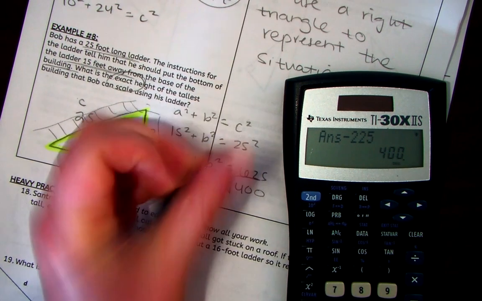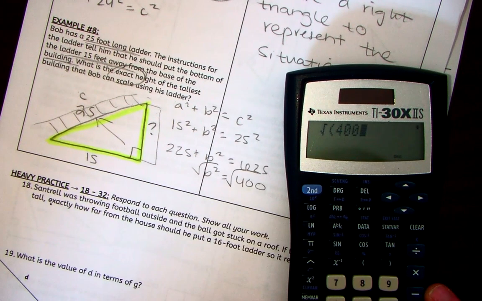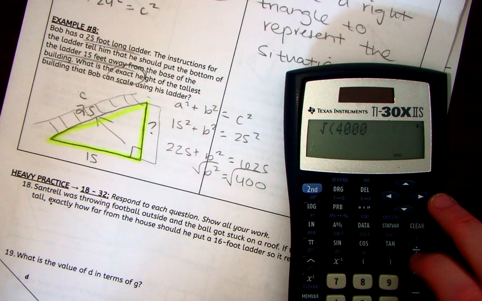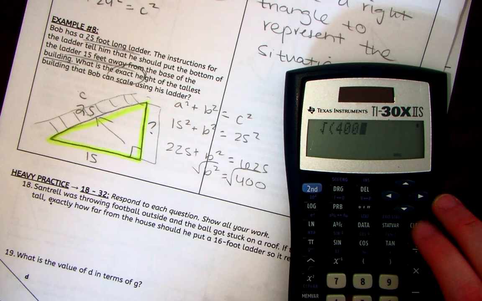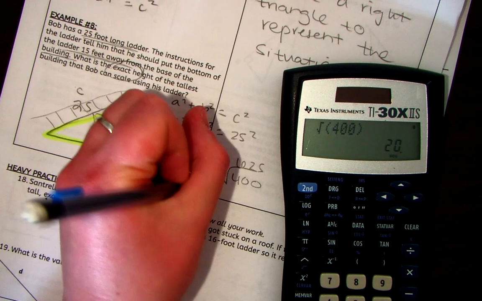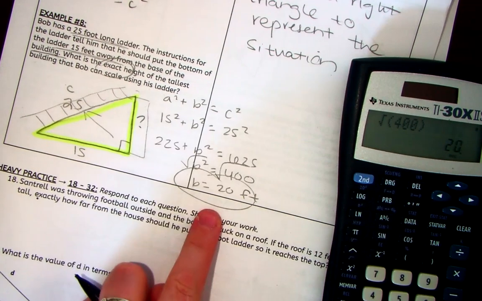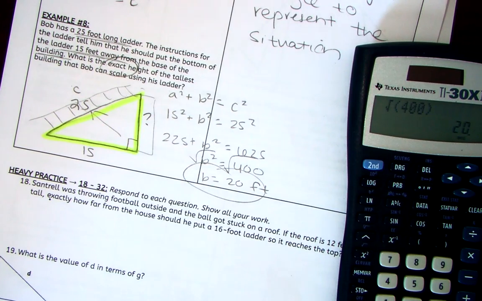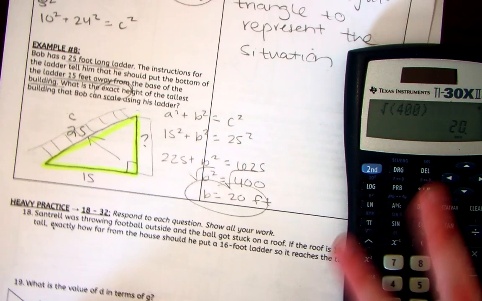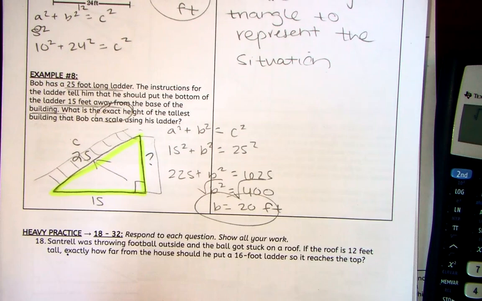Square root, square root. And b equals 20. So 20 feet is as high as that ladder will go. Okay? My bad, that is a triple. It's actually a multiple of the 3, 4, 5 triple I'm seeing now. All right. That's it. Hope you enjoyed.